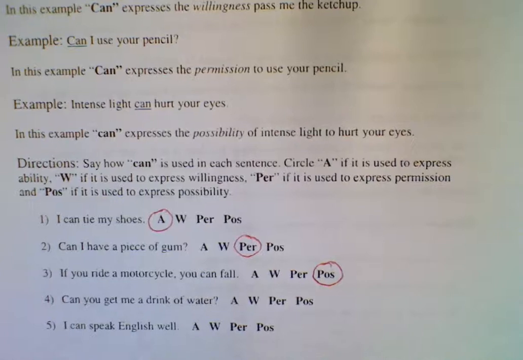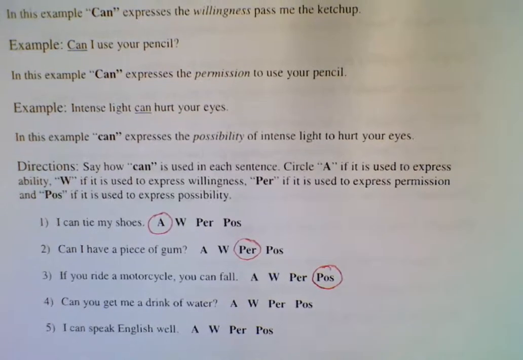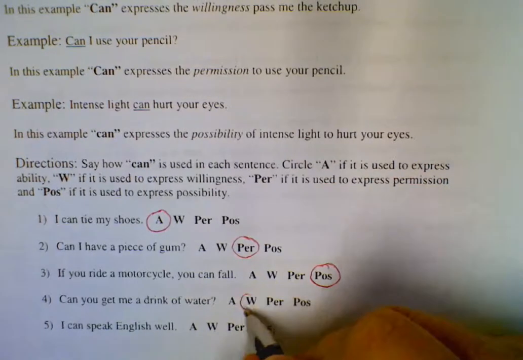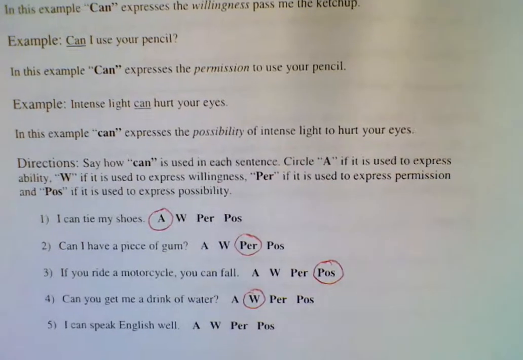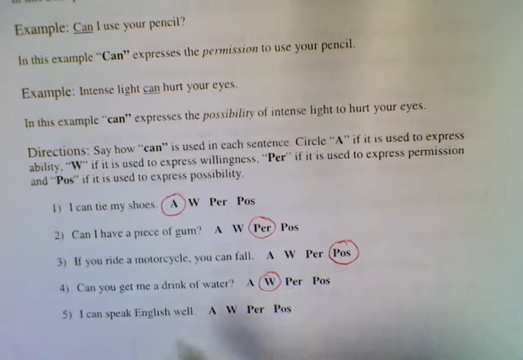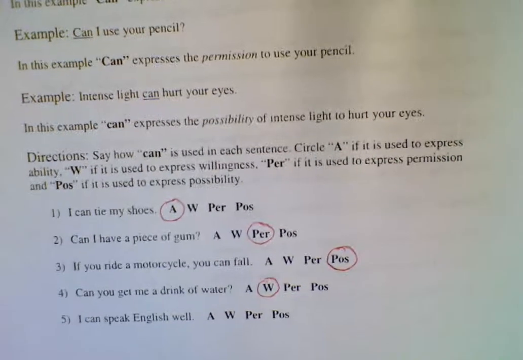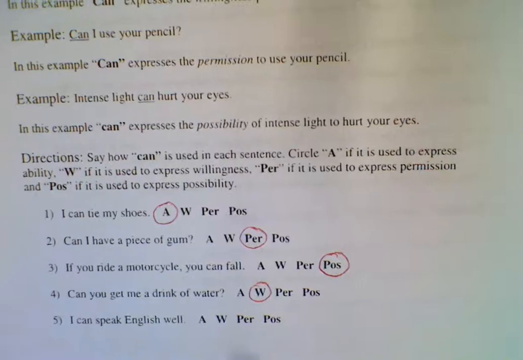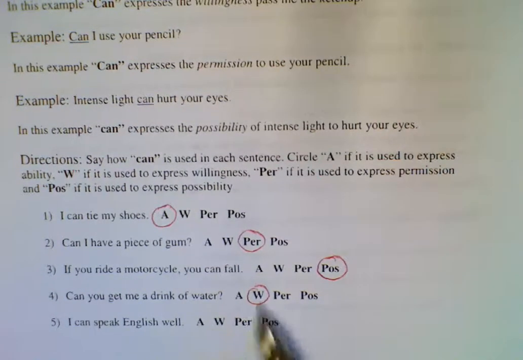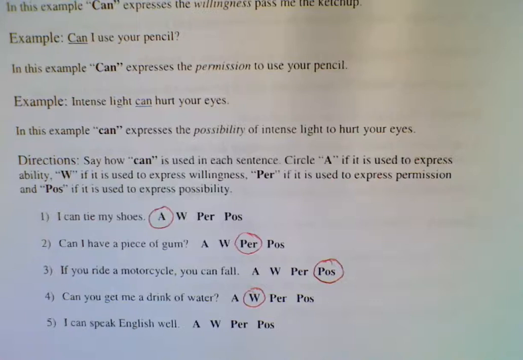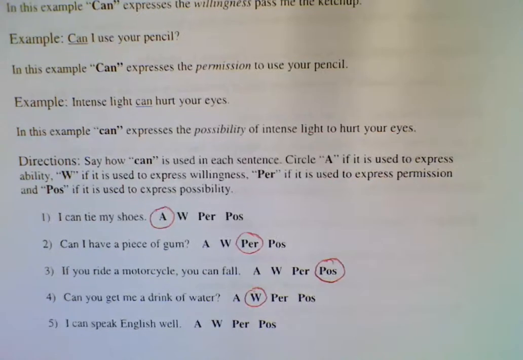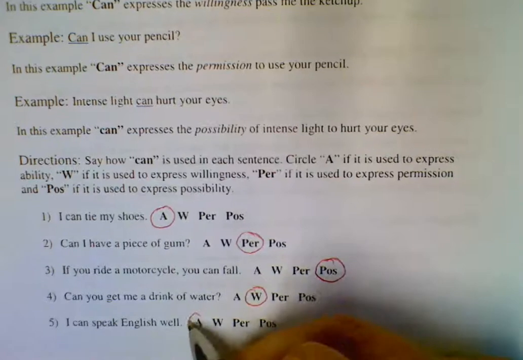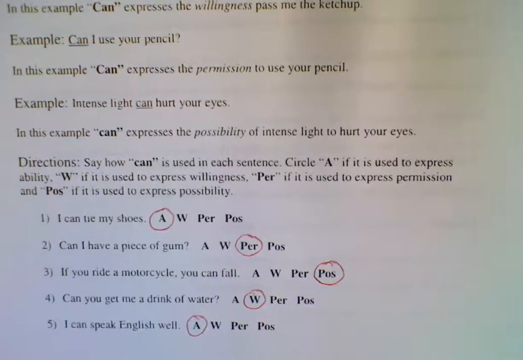Number four, can you get me a drink of water? You're asking someone's willingness to get them a drink of water. It does not seem to be asking, are you physically able to get me a drink of water? In this instance, it's, are you willing to get me a drink of water? If you ask someone, can you bench press 300 pounds, that would be ability. When you're asking someone to do something, almost always it's, are you willing to do it? Last one, I can speak English well. That is, again, ability. You have the ability to speak English well.